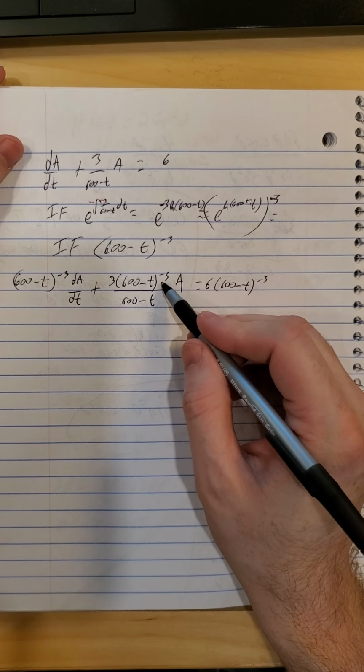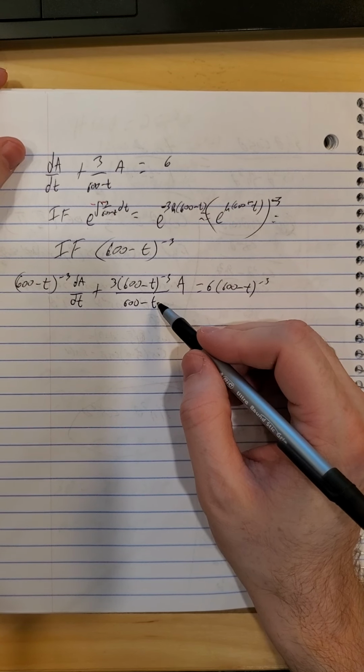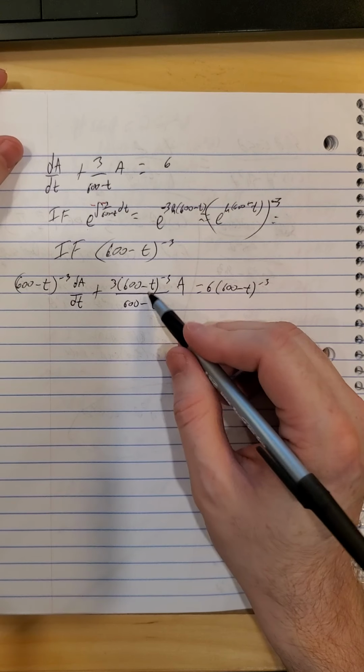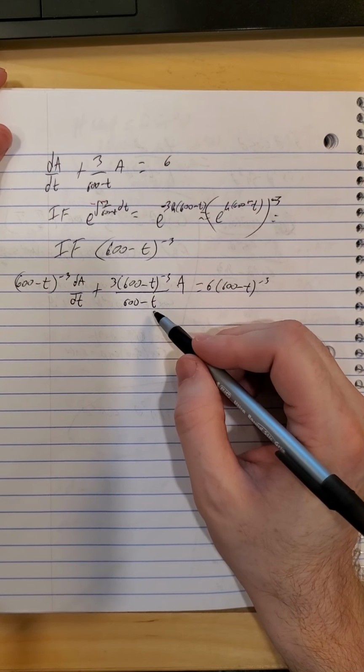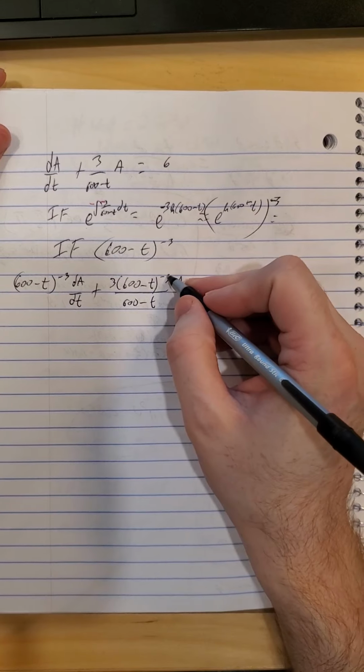Okay, a little bit of simplifying here. In the middle we have (600 minus t) to the now -4th.